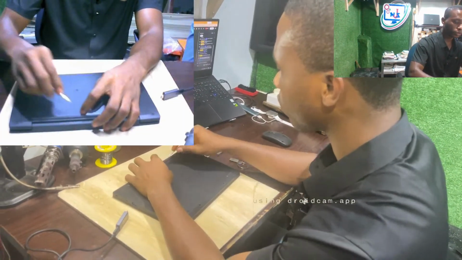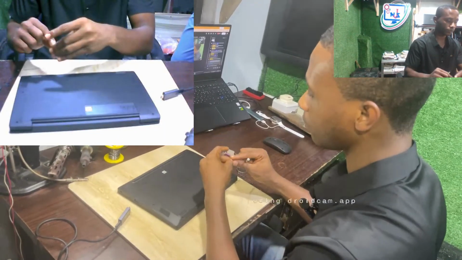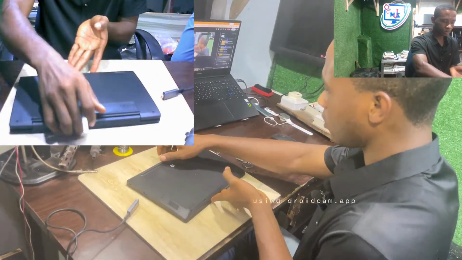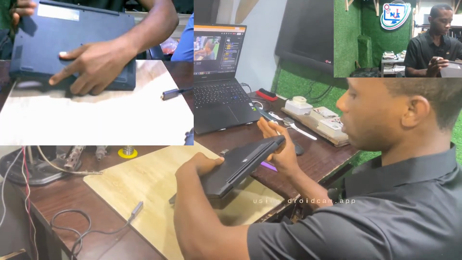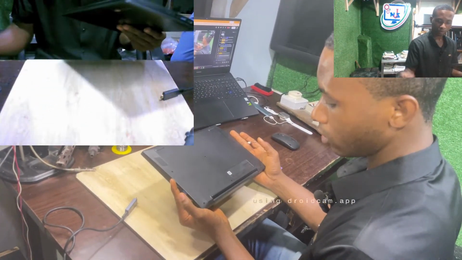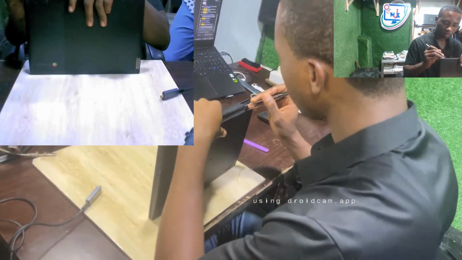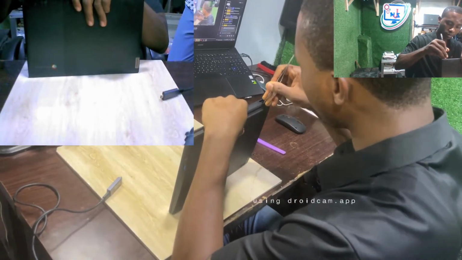I'm going to do it for you to see that it's going to work. So this is the step to do it. Okay, after taking all the screws, you're going to use this to take off this back cover.